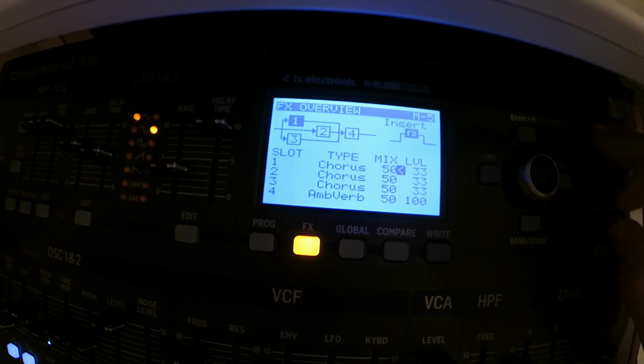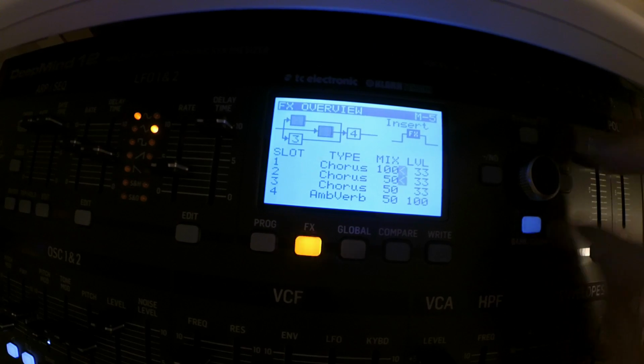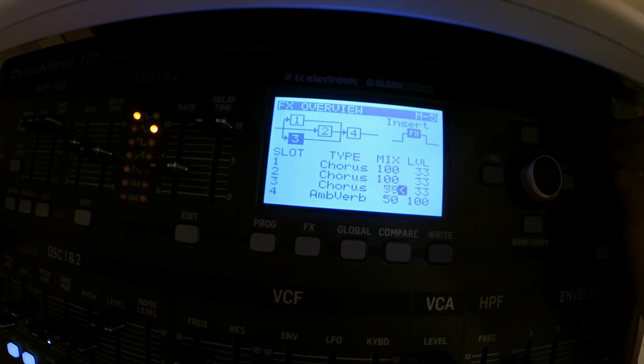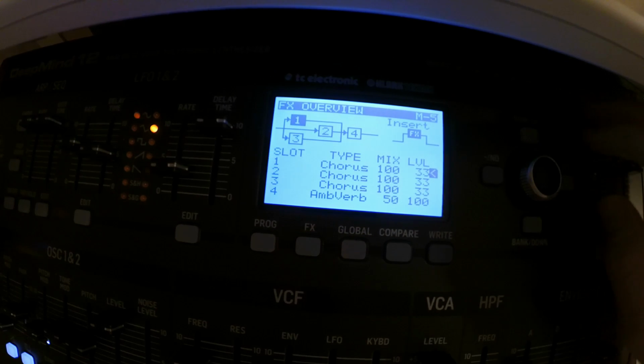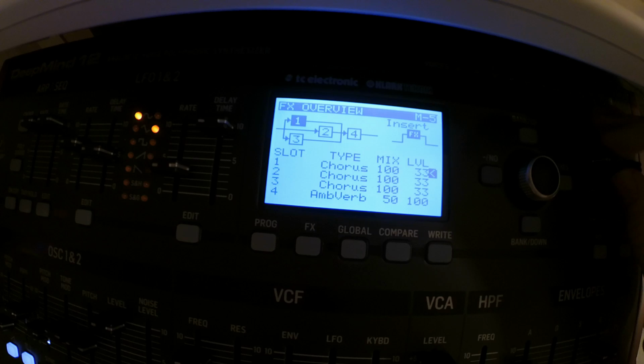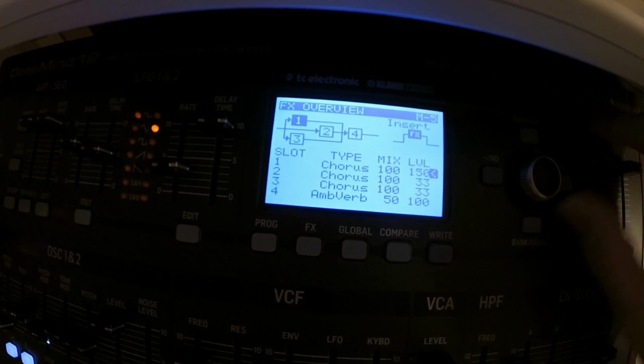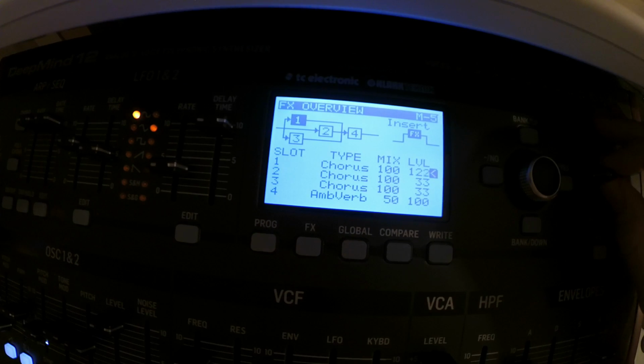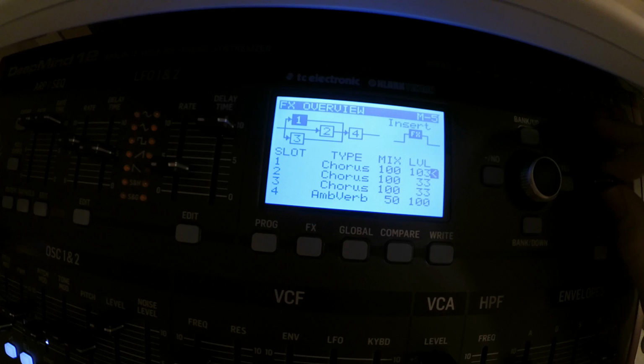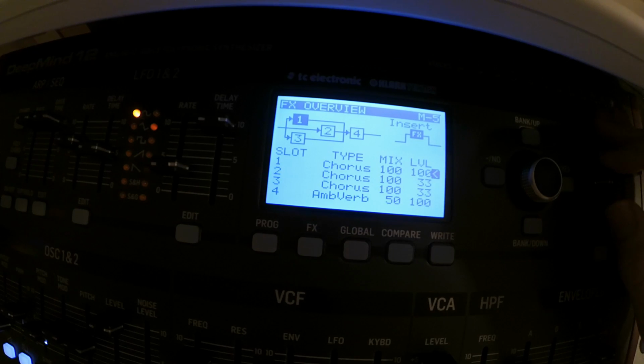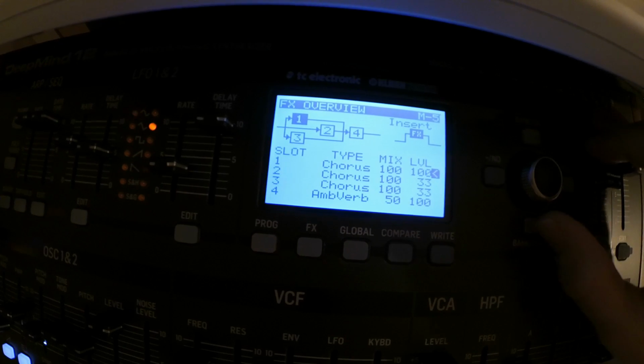So, for the mix levels on all the choruses, we're going to set them all the way up to 100. And for the levels of the choruses, we want to set the first one to 100. So the max is 150. That's going to actually give us a distorted output at your standard line levels, so let's not do that.